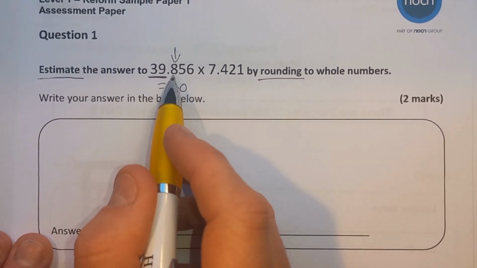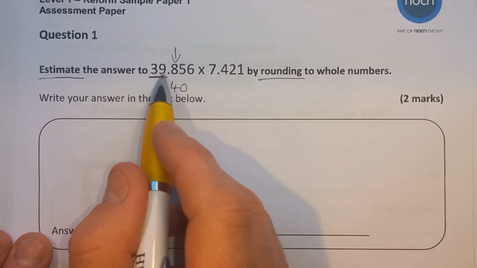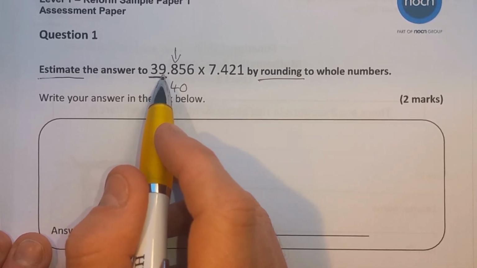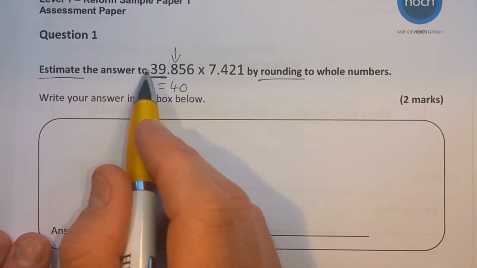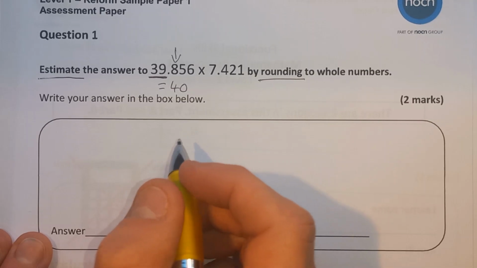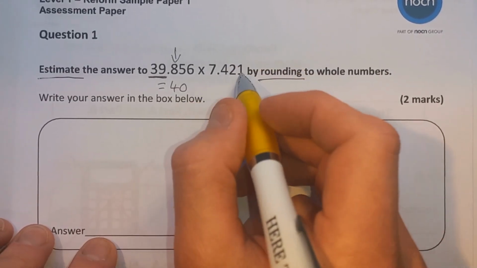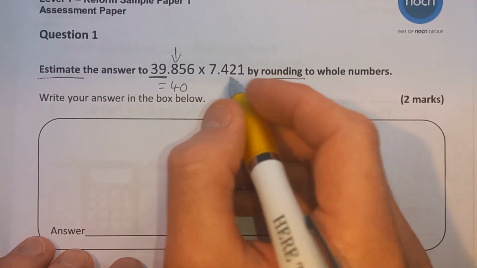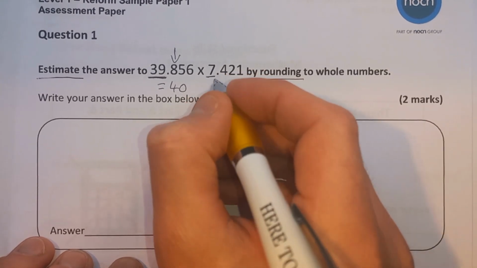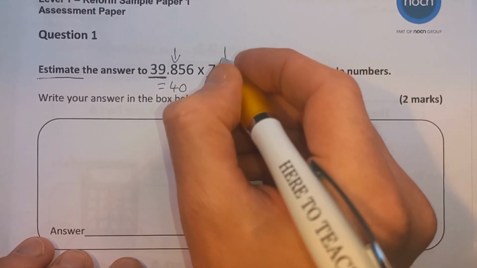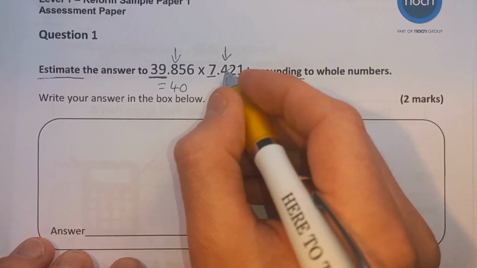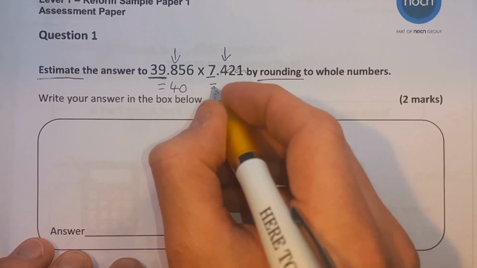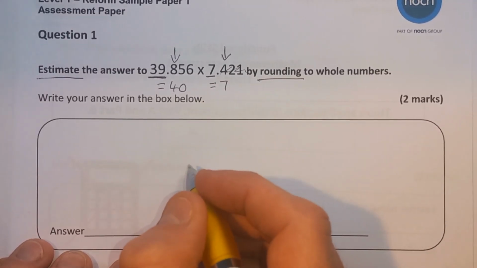If this had been a 4, for example, then we'll just keep it as 39. Because we're saying what whole numbers is 39.856 between? Well, it's between 39 and 40, and we're just working out which one it's closer to. So we'll do something similar for this number, 7.421. Well, the whole number is 7, so we look at the next digit, which is a 4. Well, that's less than 5, so we can ignore all of that, and we'll just round it to 7.